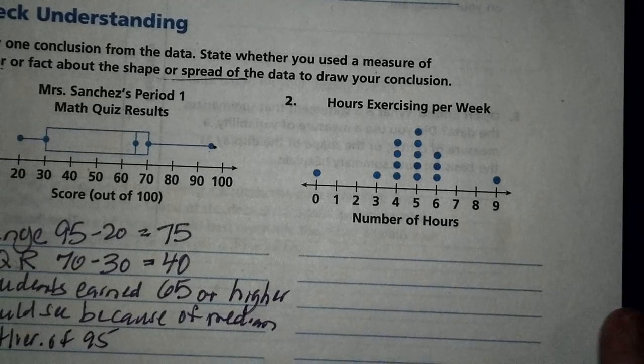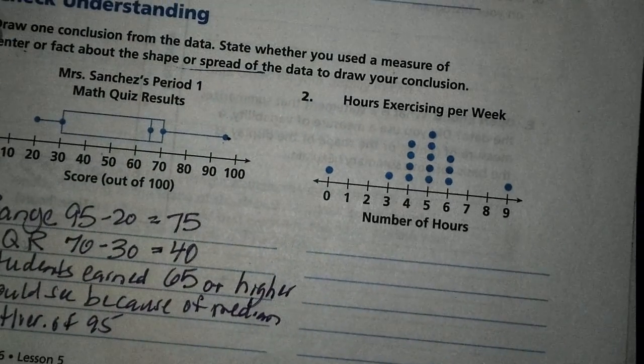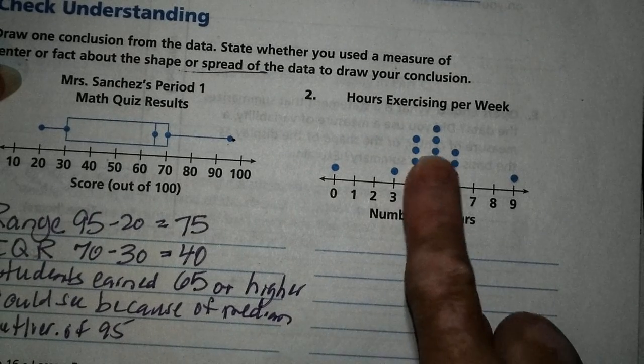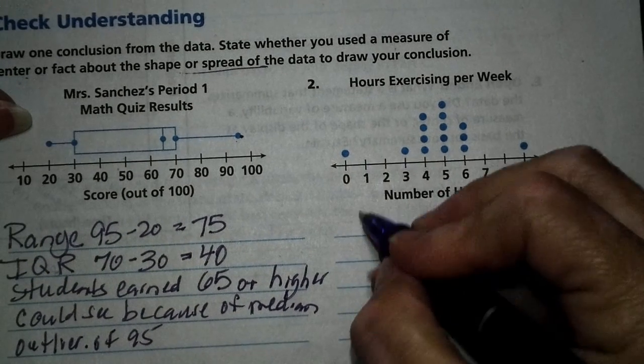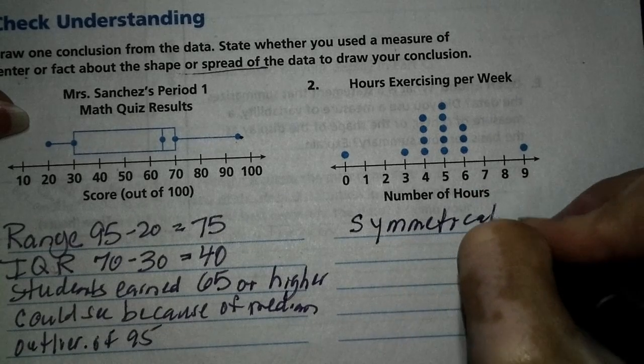All right, so let's look at this one. What can we say about this one? I would say it's pretty symmetrical, right? Because of the data here, although we do have some outliers. So I'm going to say symmetrical.